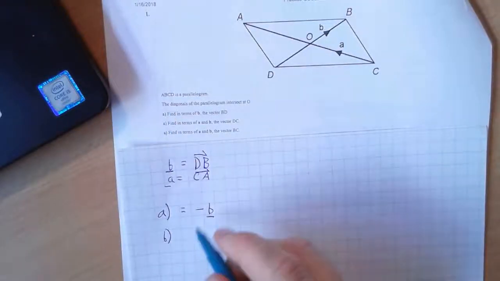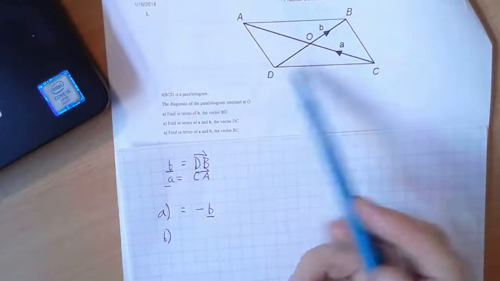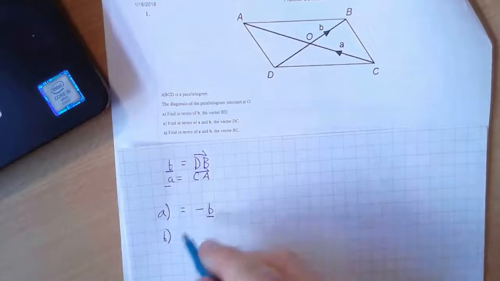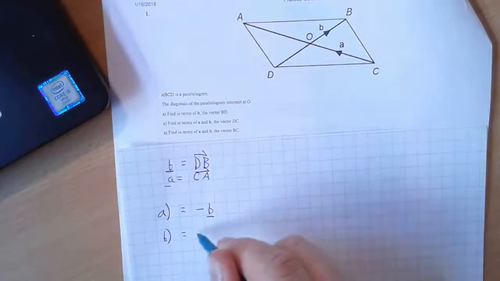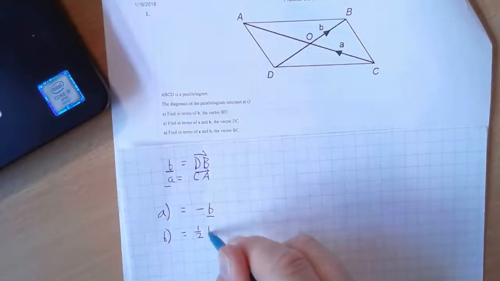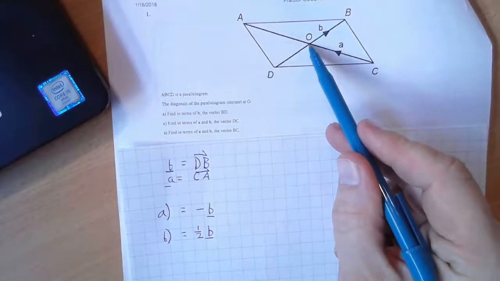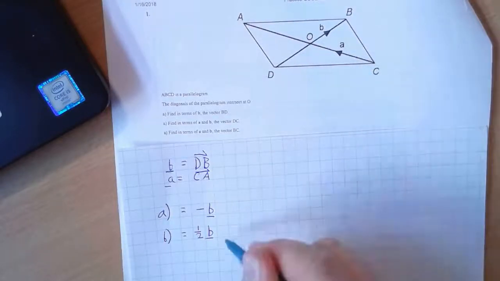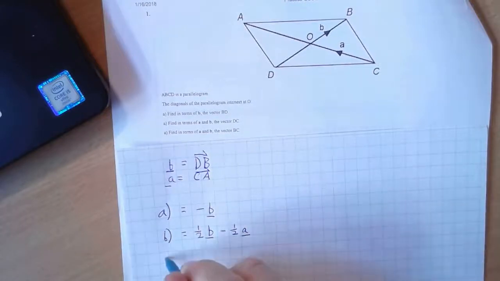So for B, find in terms of A and B the vector DC, so D to C. So D to C, if I'm taking it as being the whole way across for 1B, it must be a half B, because it's a half of that part, and then minus a half of A. So a half B minus a half A.